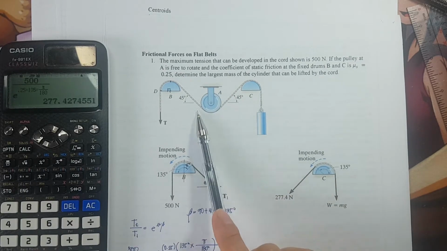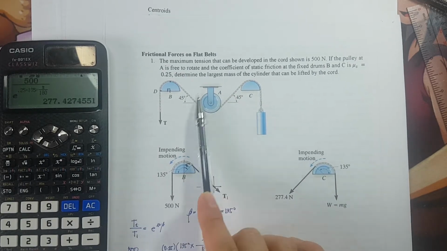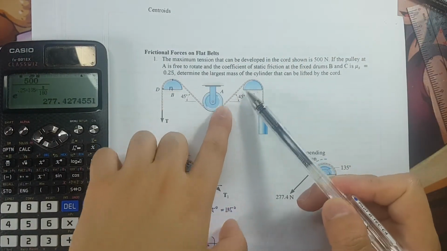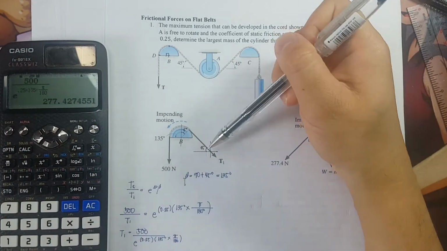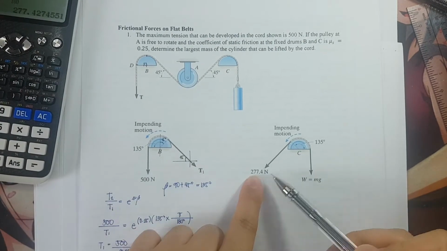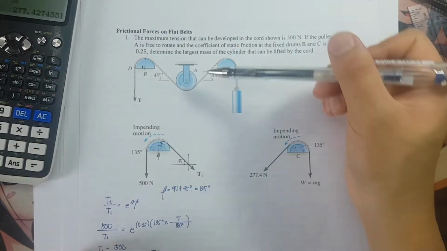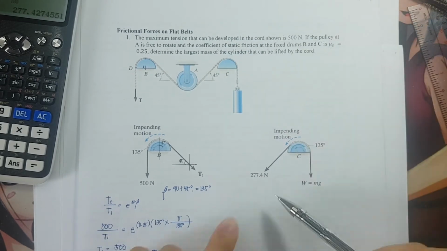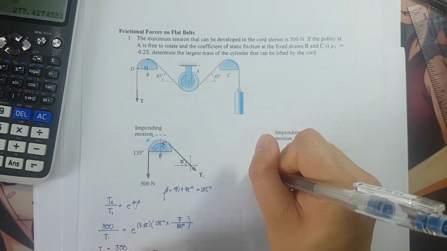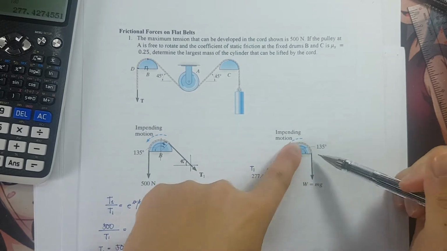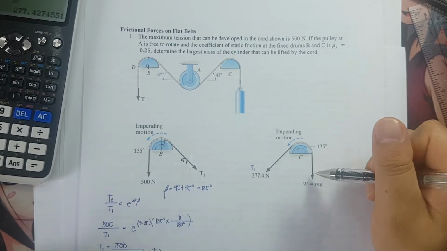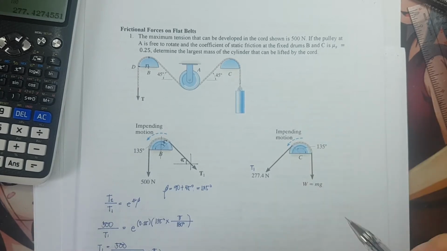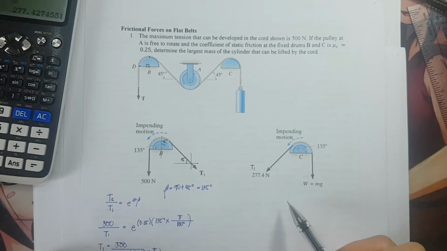Okay, take note, according to our problem, the pulley is free to rotate at point A. So therefore it is a frictionless pulley. So the tension here would be equivalent to the tension here. So T1 here is equivalent to T1 here. Therefore, for the free body diagram of this part, you have T1 here. So this is also T1, and this is now your weight. This is what we are looking for.